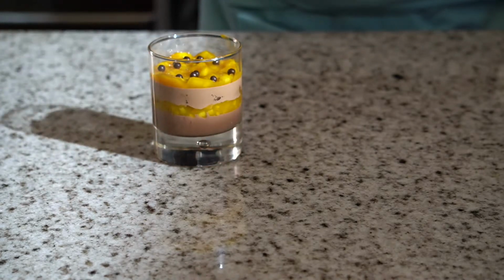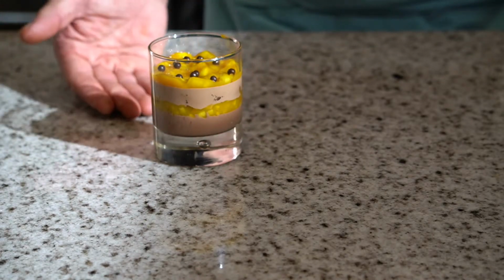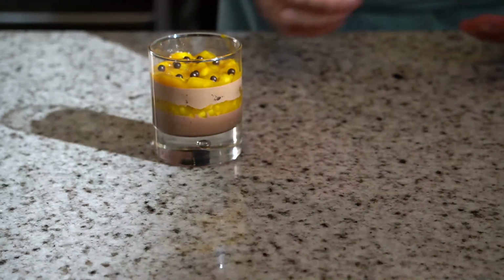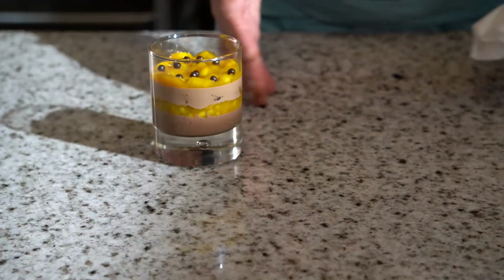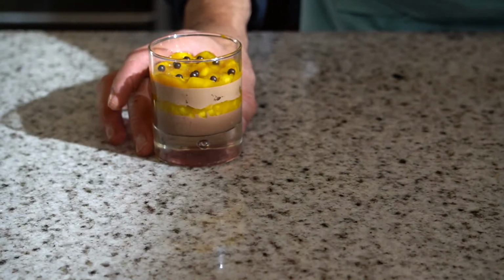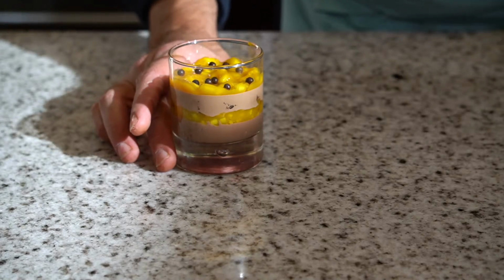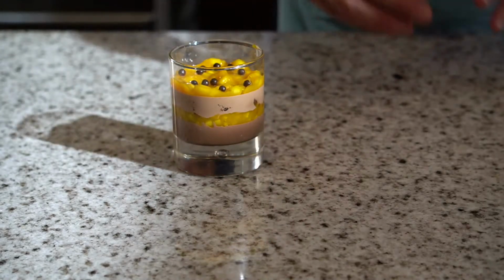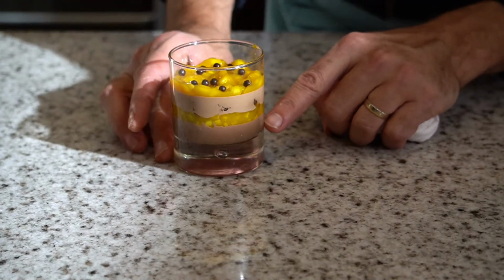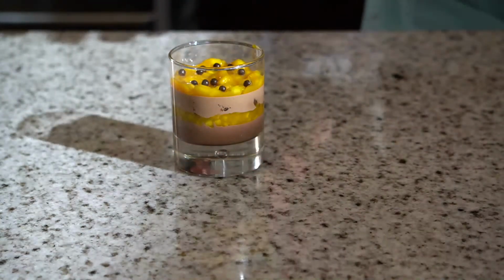I repeat, it's possible to use another confit, depending on the season, but mango, it's a good season for the mango, for the passion fruit. But of course, it's possible to use raspberry during the summer. It's possible to use blueberry during the summer too. It's possible to change. Keep the same chocolate crémeux base, the same mousse, just change the confit. You have a lot of options.